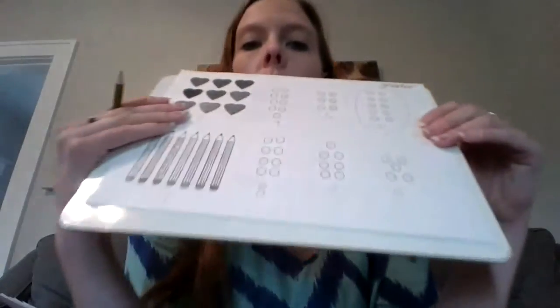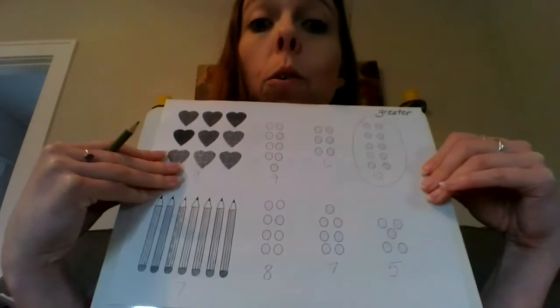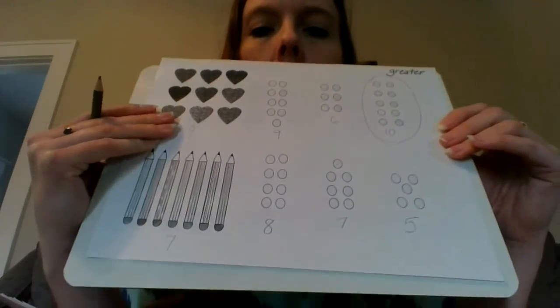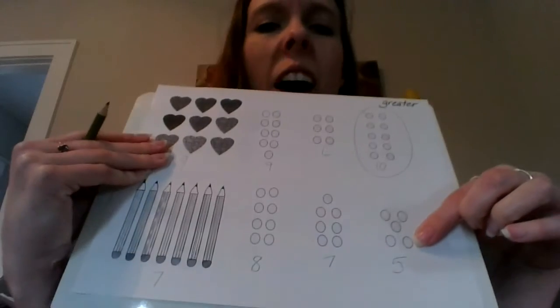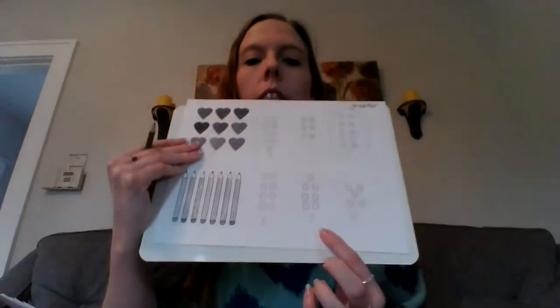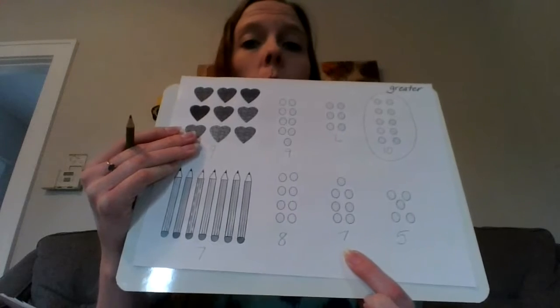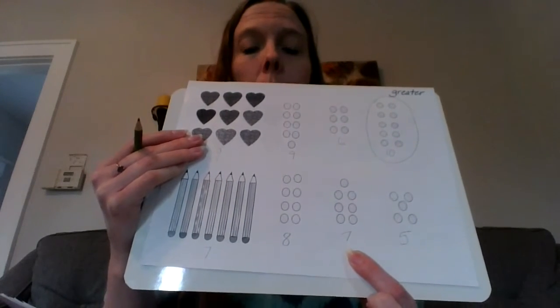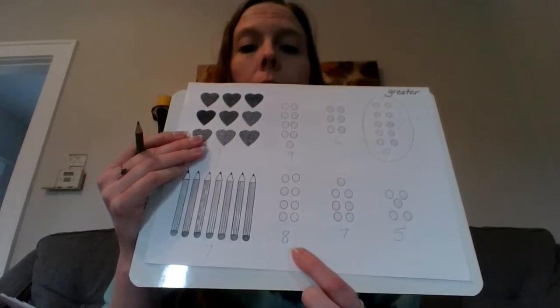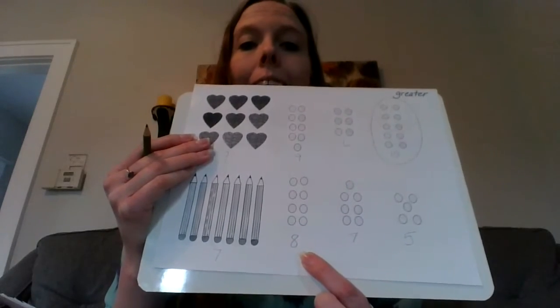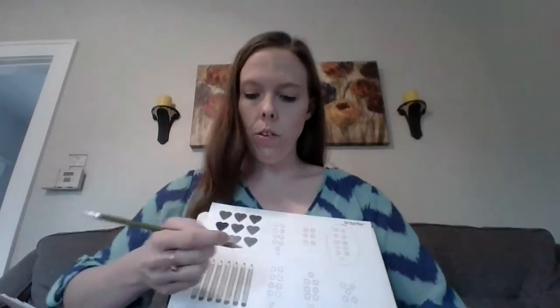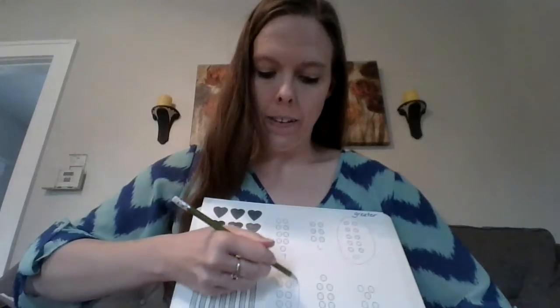I'll write my 5. My next job is to circle the set of dots that is greater than the set of pencils. I see 5 over here. 5 is not greater than 7. This set also has 7. I don't want that one because I'm not looking for the same number. I'm looking for greater. This set says that it has 8. And I know that 8 is greater, or bigger, than 7. So I'm going to circle my set of 8 because it is greater.